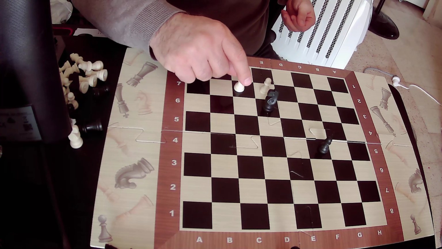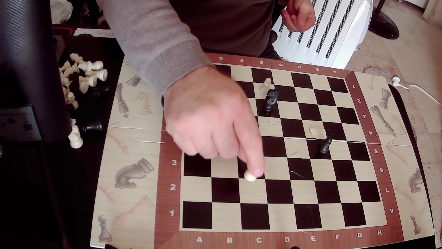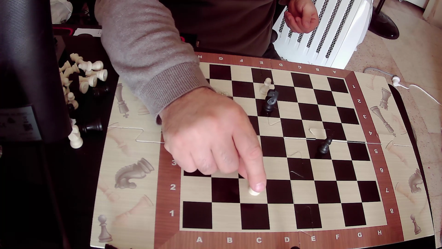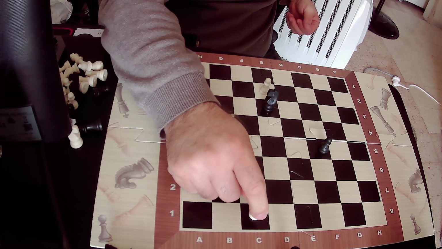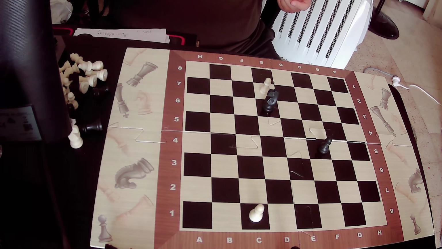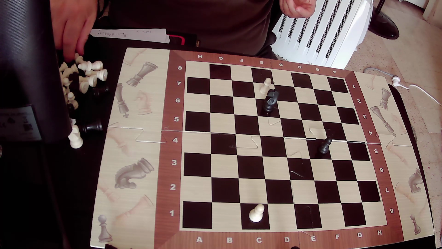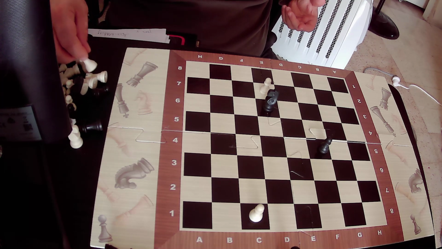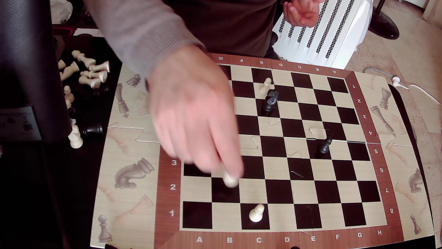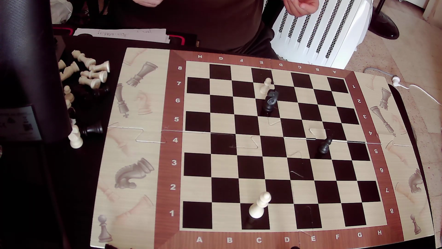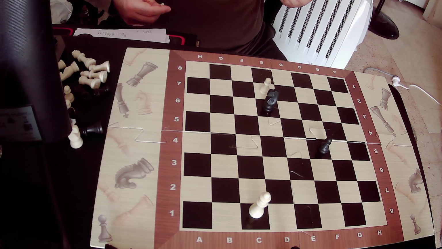So if the pawn arrives at the last row, then it can be changed to a queen, or you can change it to a knight or bishop or rook, whatever you want.